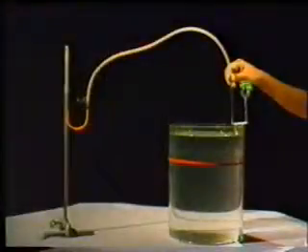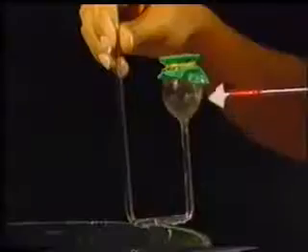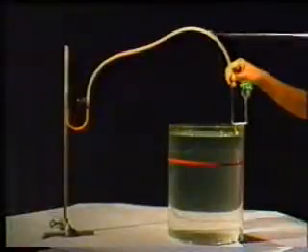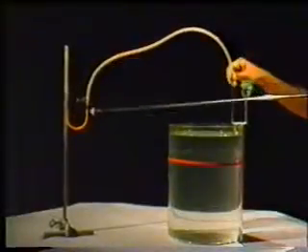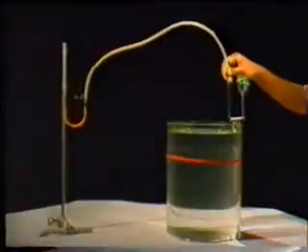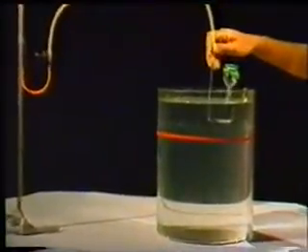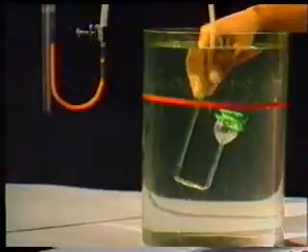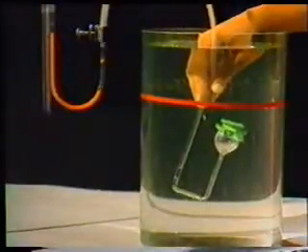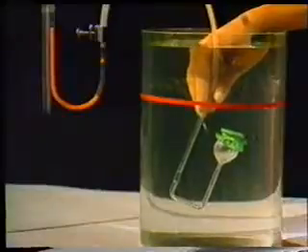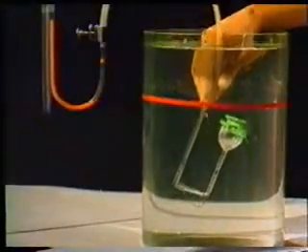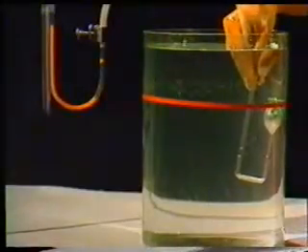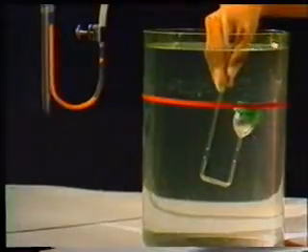To prove this, we have an experimental setup consisting of a thistle funnel, having a rubber diaphragm tied securely at its mouth, connected to a manometer tied at its other end. As the funnel is lowered in the tank, the liquid level in the manometer rises up. However, on moving the funnel in the same horizontal plane, the liquid level in the manometer remains constant.